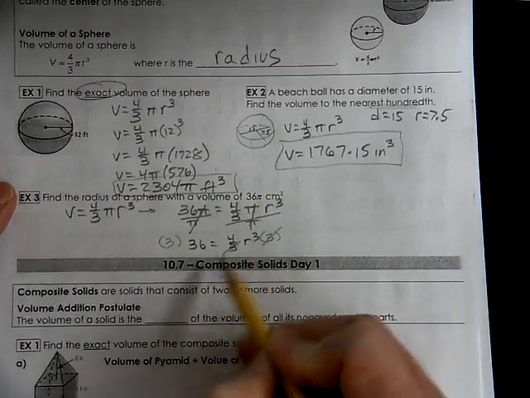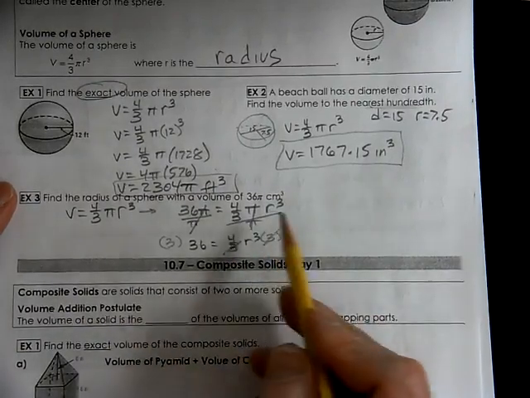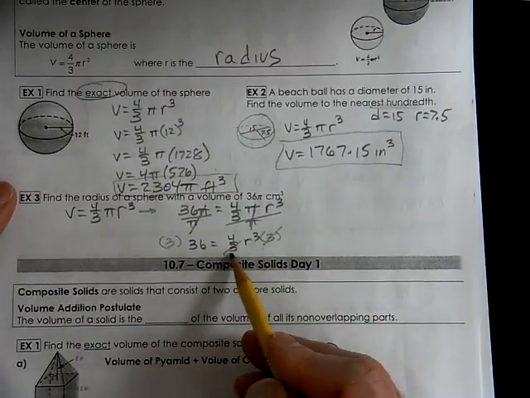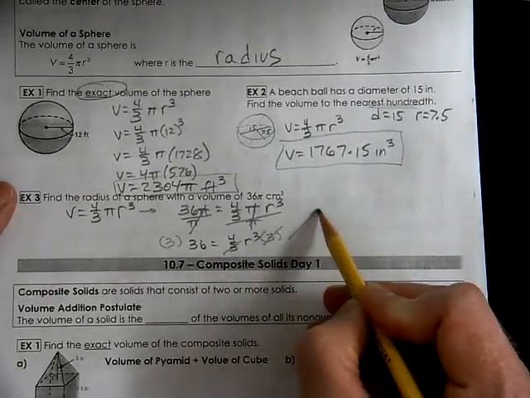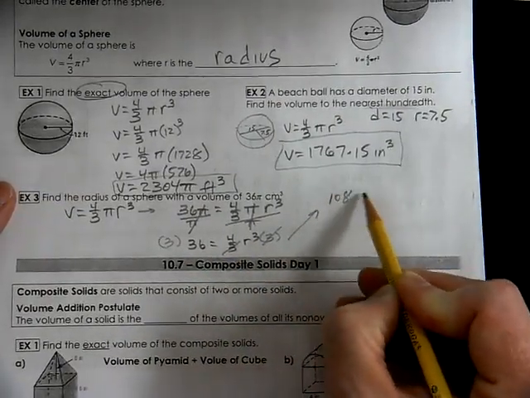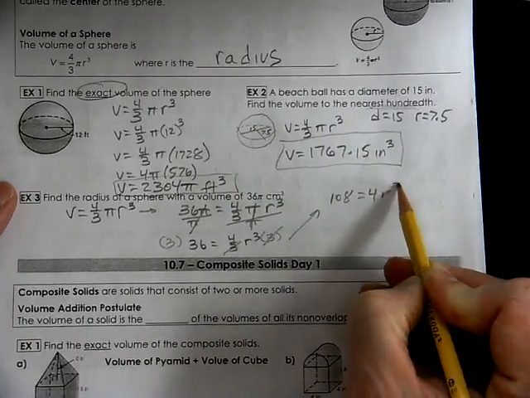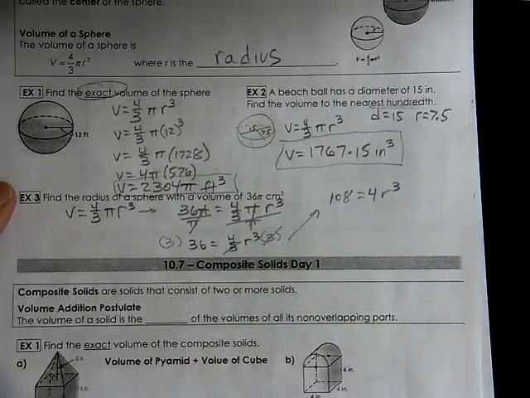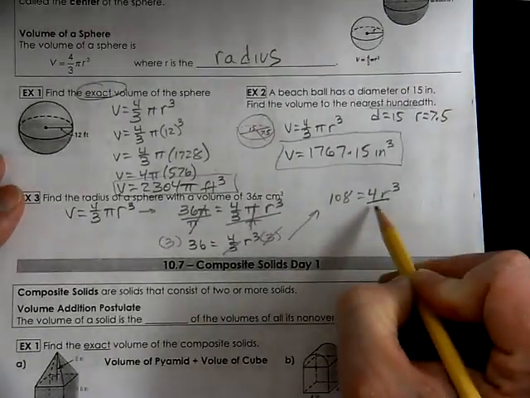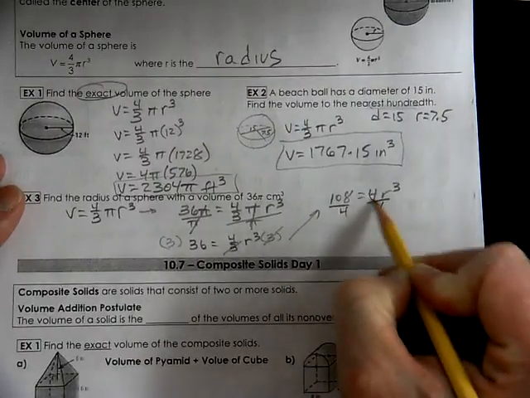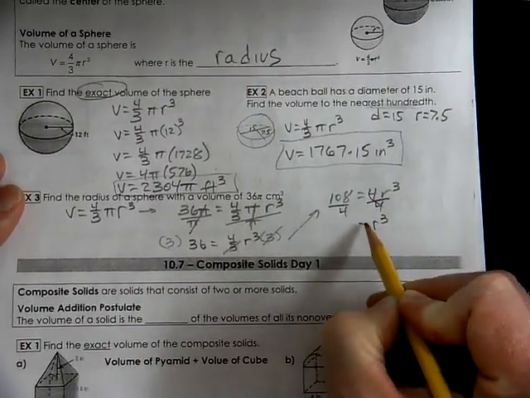That's going to cross the 3's out. That's going to make it 3 times bigger, which gets rid of the 3rd. So this is 108 equals 4r cubed. Now we divide by 4. That gives us r cubed.